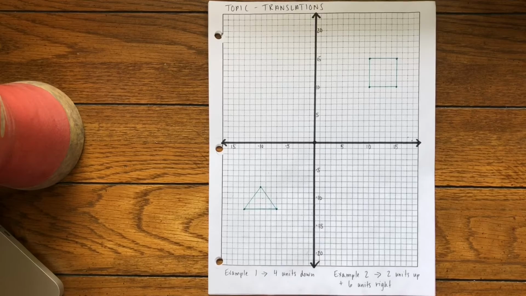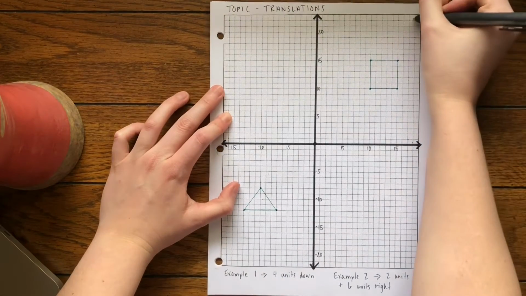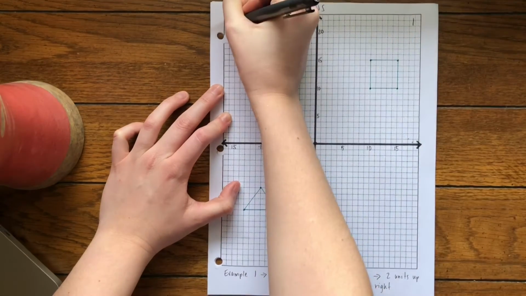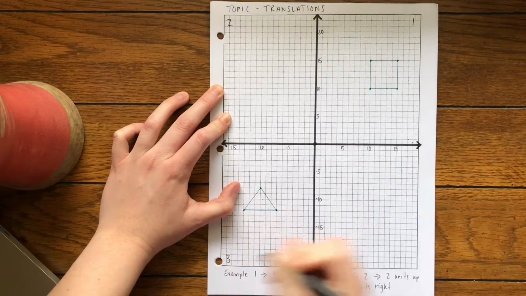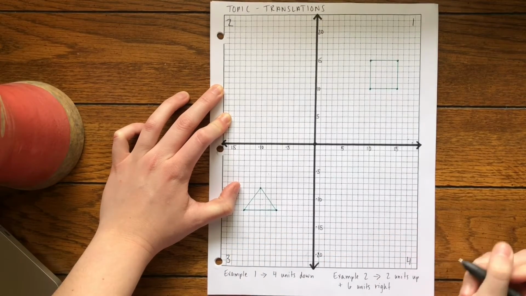So we're going to use the coordinate plane. You've had some practice plotting ordered pairs and getting used to putting designs on coordinate planes. So just a quick review, we have quadrant 1, 2, 3, and 4.